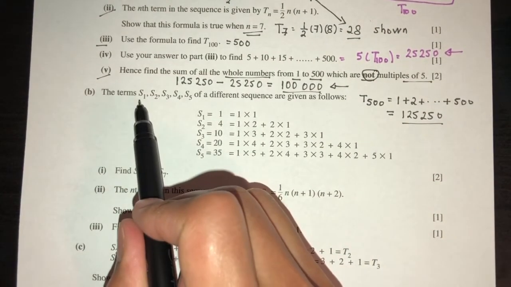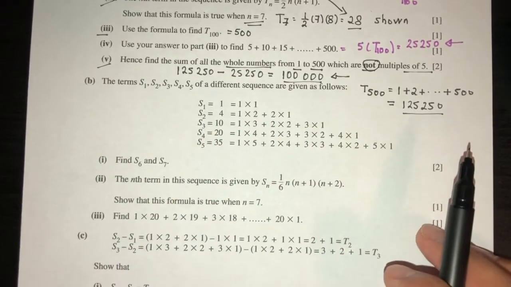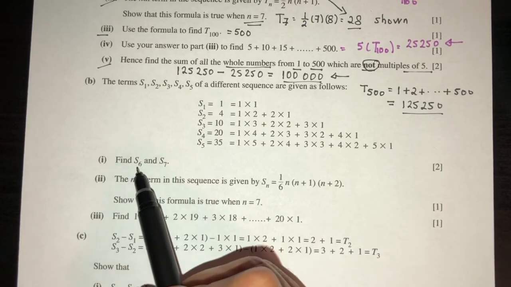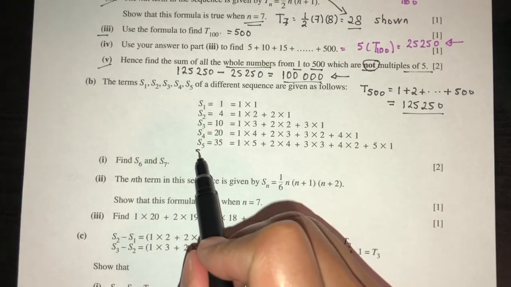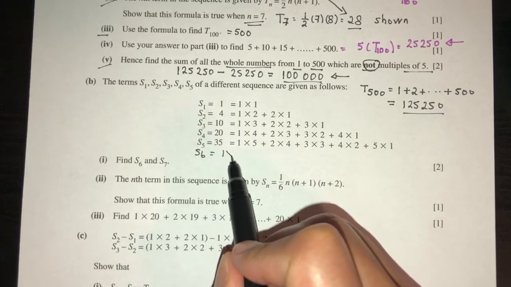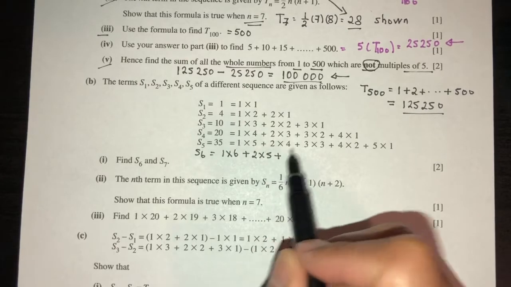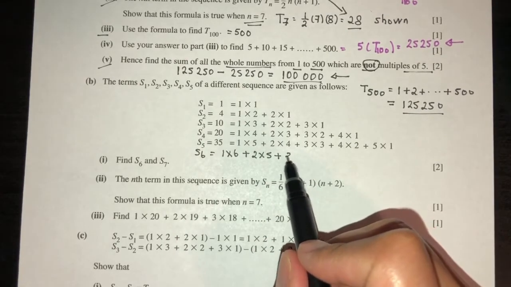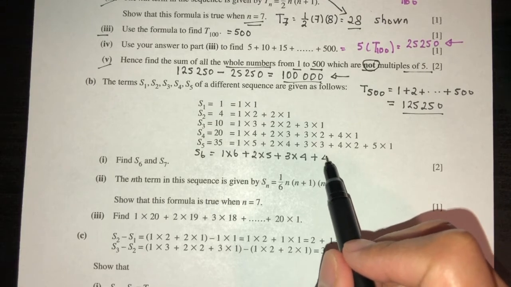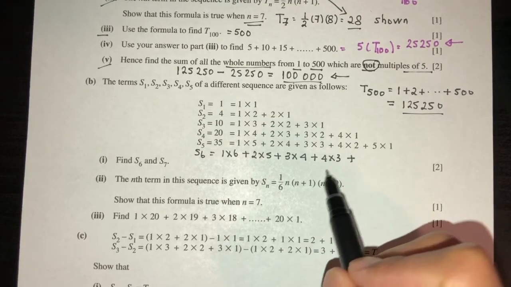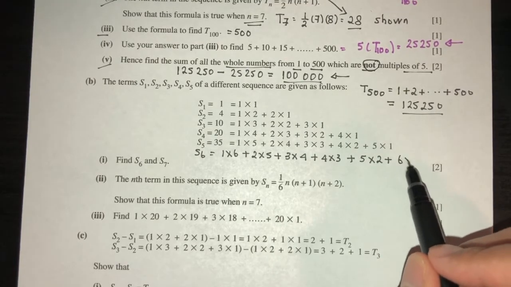The terms S1 up to S5 are given below. Now part 2, we have to find S6 and S7. So let's write it down. Let's see what do we get. S6 will be 1 times 6 plus 2 times 5 plus 3 times 4 plus 4 times 3 plus 5 times 2 plus 6 times 1.